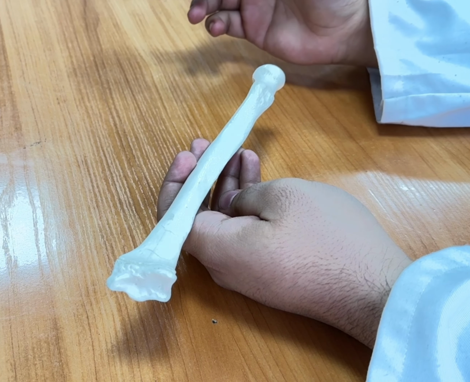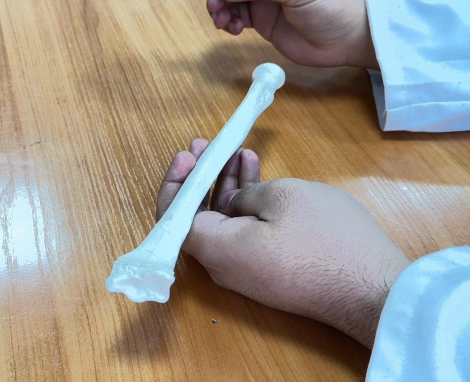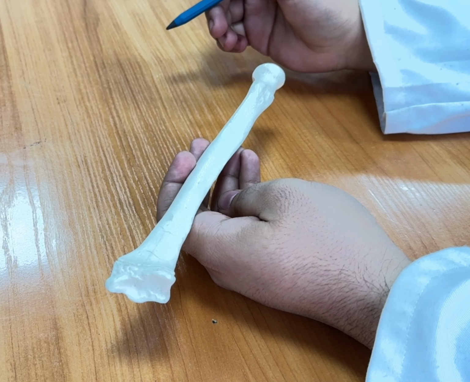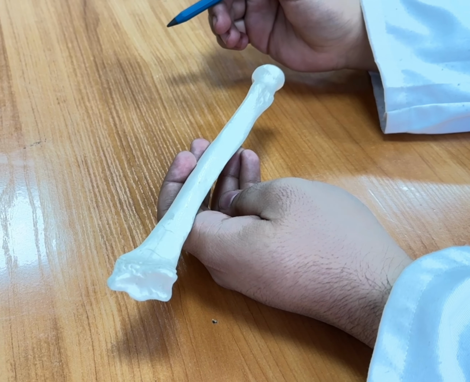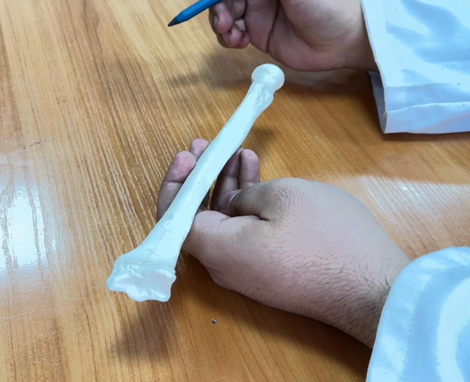Today we'll be talking about the osteology of the radius. Now coming to some general points. It is the lateral bone of the forearm. It's a typical long bone showing endochondral ossification, meaning it develops from the hyaline cartilage. It shows a medullary cavity.